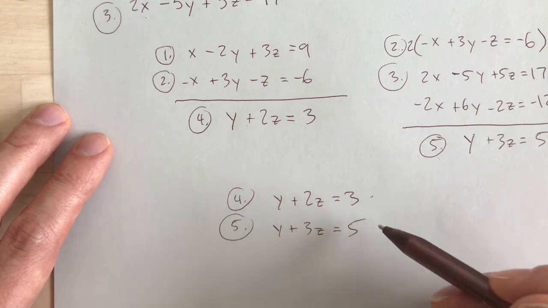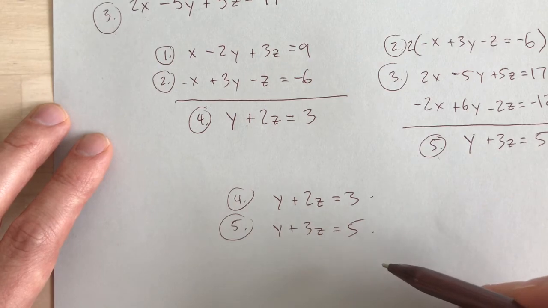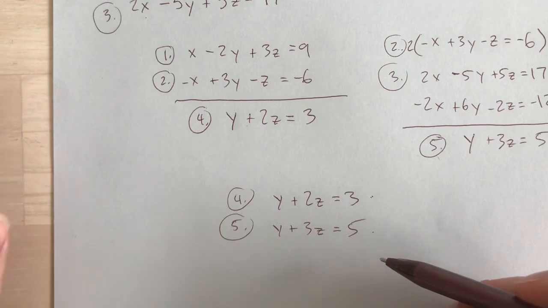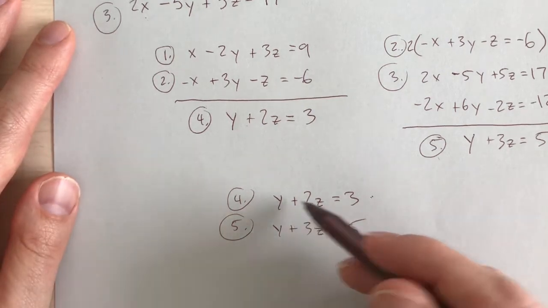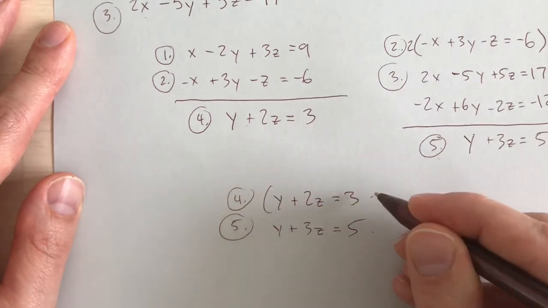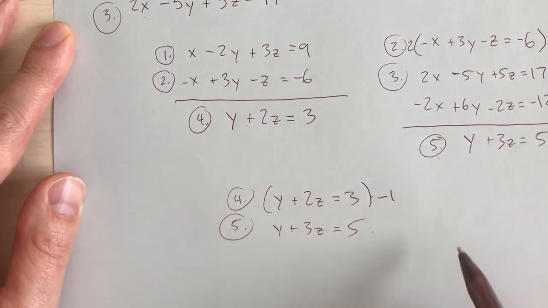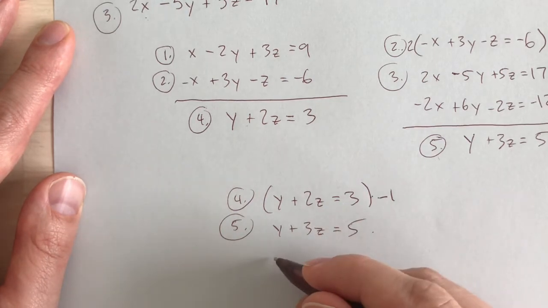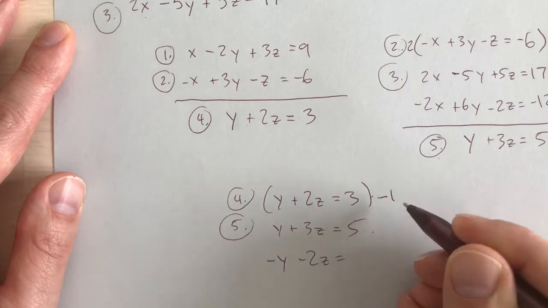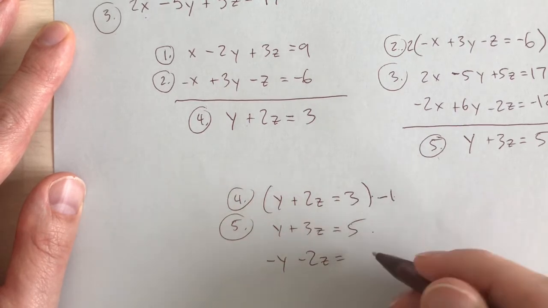I would have to multiply the top one by 3 and the bottom one by 2 to get them both to be 6, and then one of them would have to be negative. I could make one 6z and the other negative 6z. That's another option too, but I think the easier way right now is to multiply the top one by negative 1 so that the y's become opposites. So I'm going to multiply everything by negative 1. I'll rewrite that below. So negative y, negative 2z, drop down the equal sign, and negative 1 times 3 is negative 3.